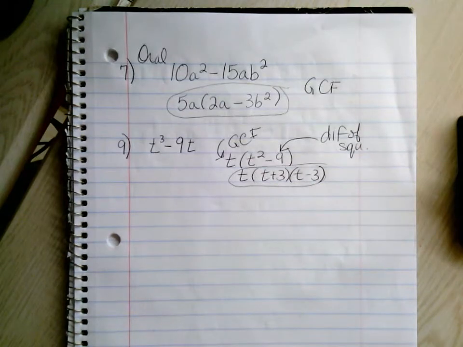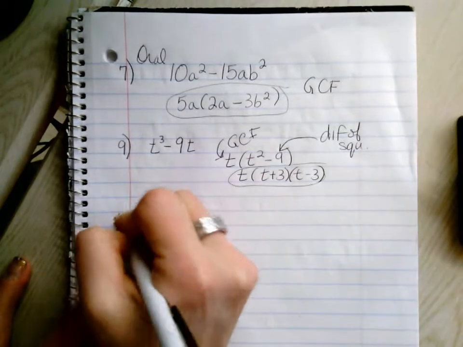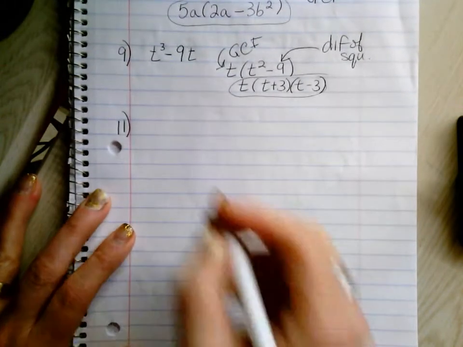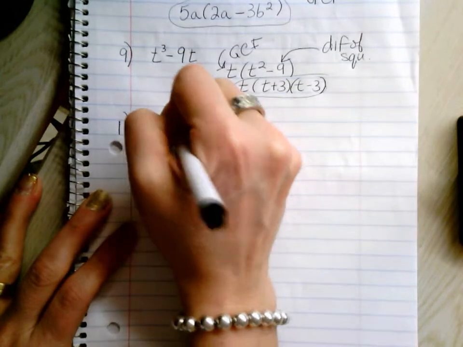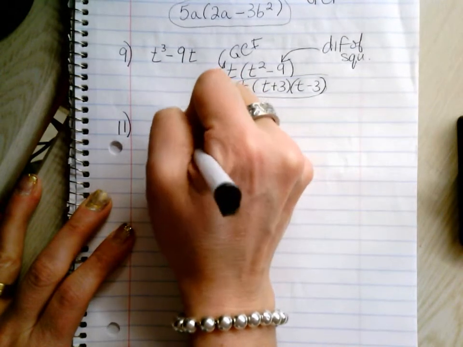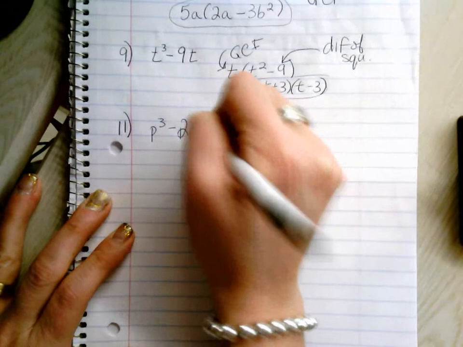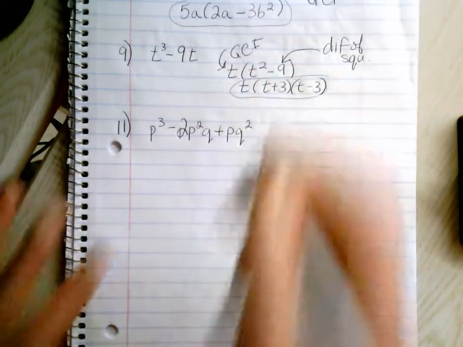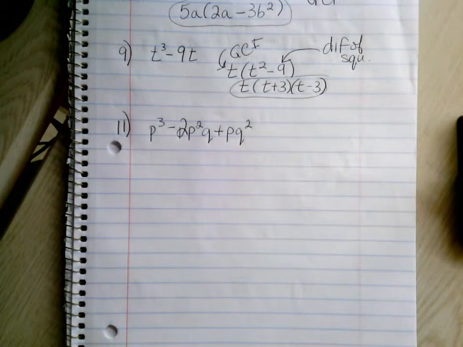All right. 11, this is the last one I'm going to do with you guys. P cubed minus 2p squared q plus pq squared. Should we pull out p?